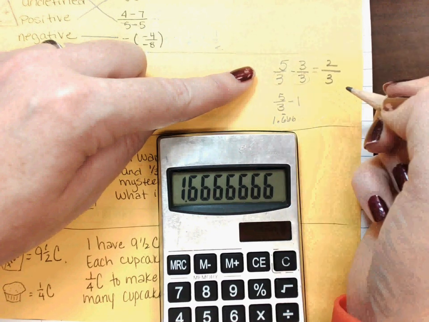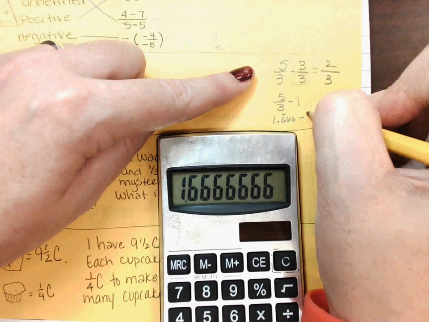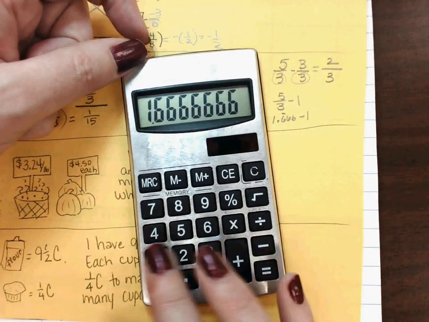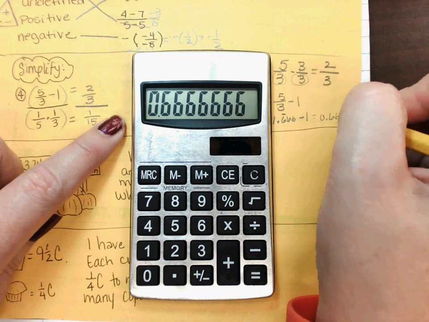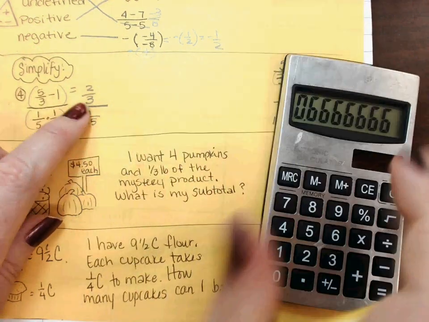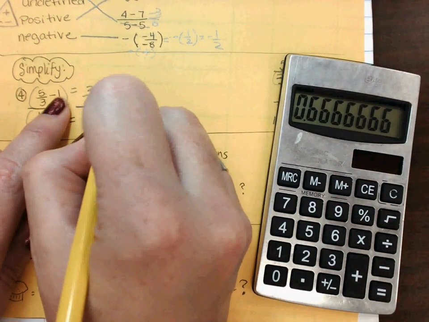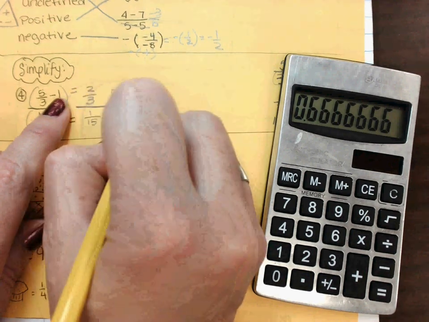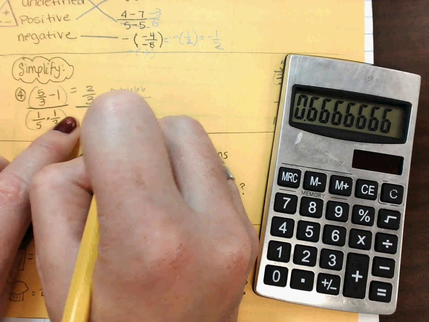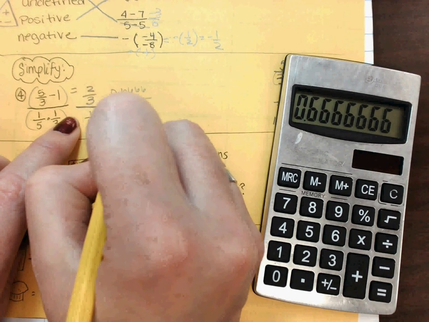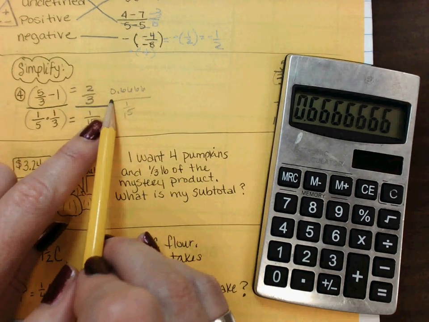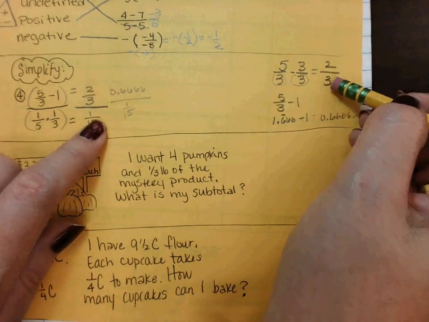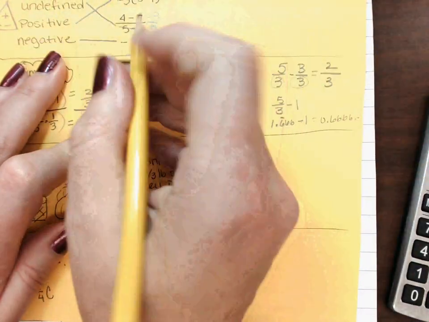So I could just say 1 point repeating 6 minus 1, so 0.666666, it goes on forever. And I could have had 0.6666 divided by 1/15. I could have box topped 1/15 and did it all out. But it just turns into a mess with this. I like the 2/3 better.